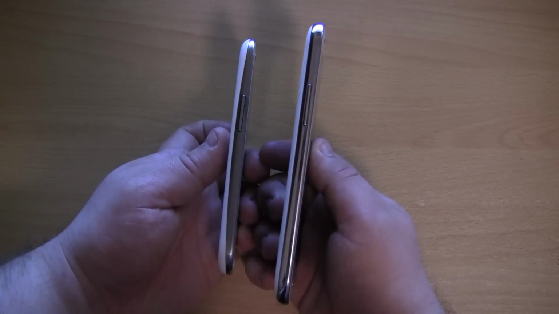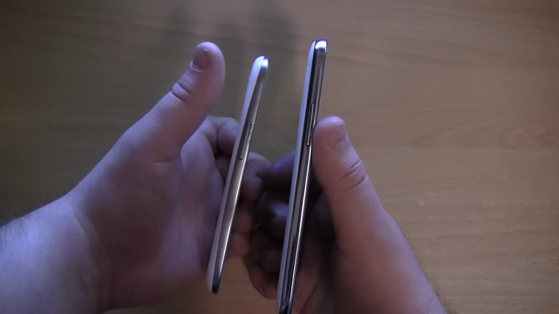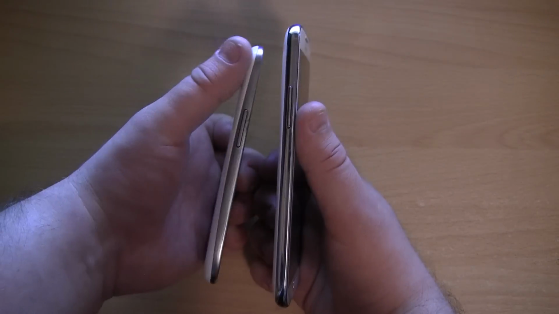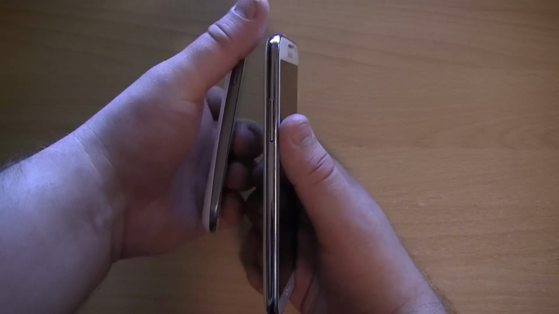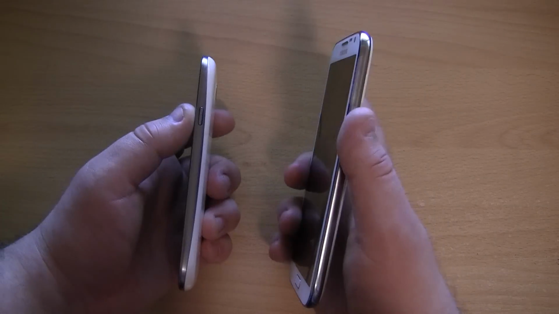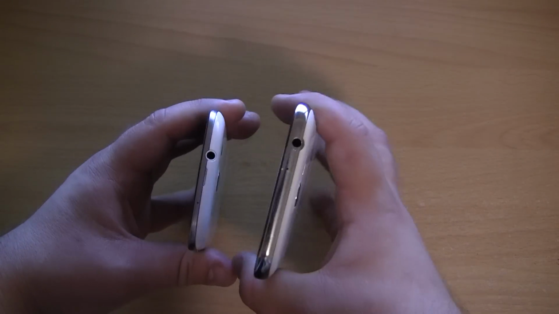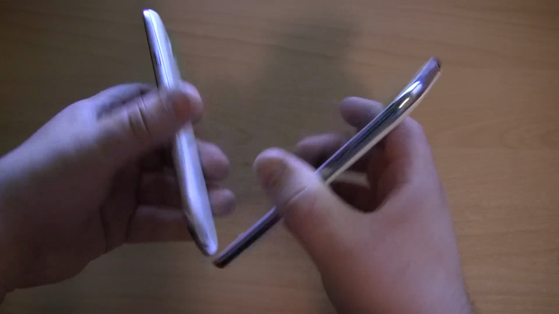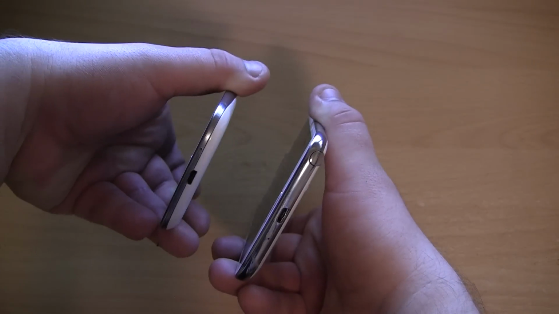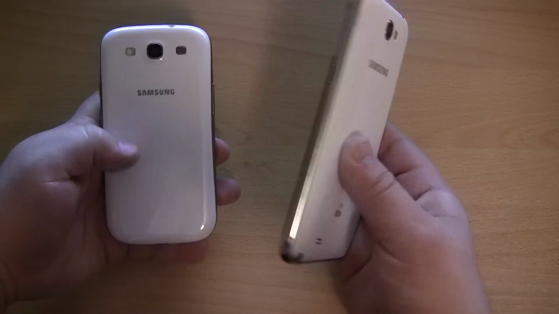Now let's take a look at the left hand side. You will see that both of them have the volume rocker, and the S3 has got a bit more of a curved design, and the Note 2 is not so curved really. On the right hand side we have the power lock unlock button. On the top we have the headphone earphone jack, and on the bottom we have the micro USB port. So as you can see, they are very similar so far.